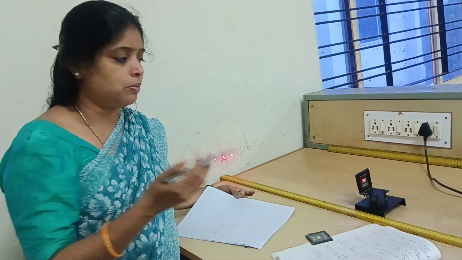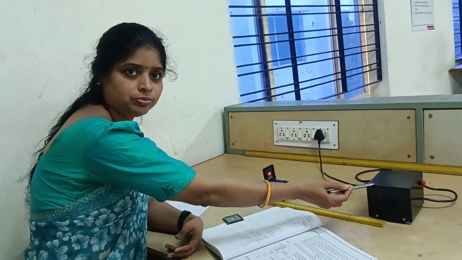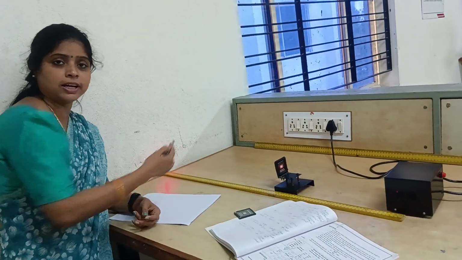Here we are using a red laser source. As per the theoretical value, the red laser source wavelength is in the range of 6000 to 7000 angstroms. Similarly, in the experimental value also you will get 6000 to 7000 angstroms. Then the final experiment is correct.